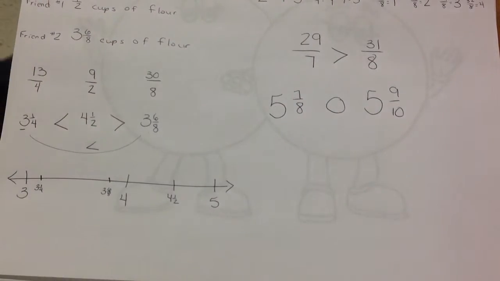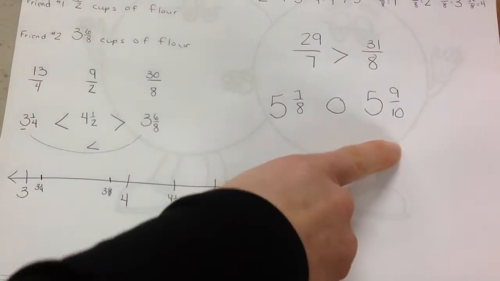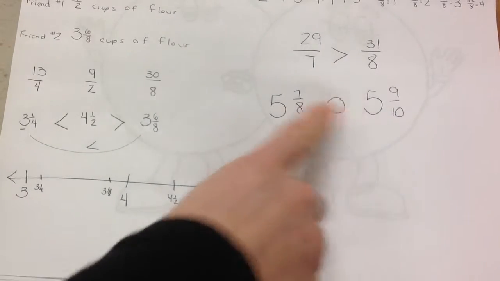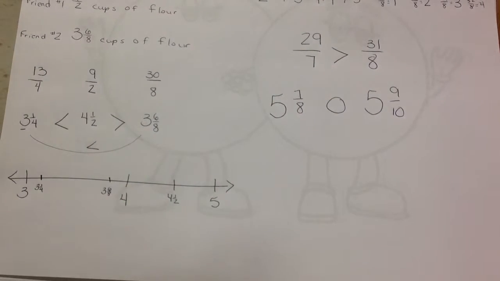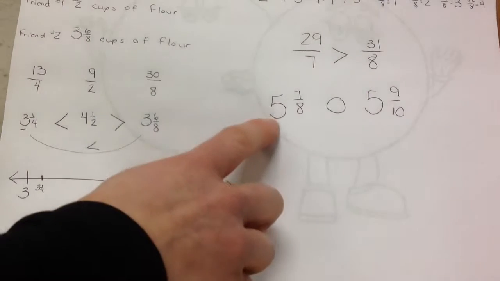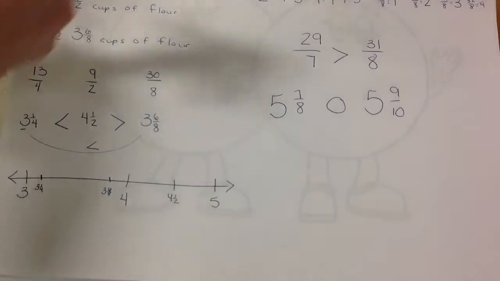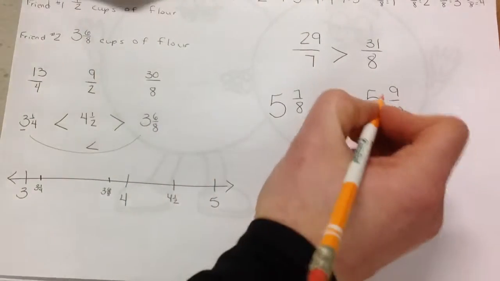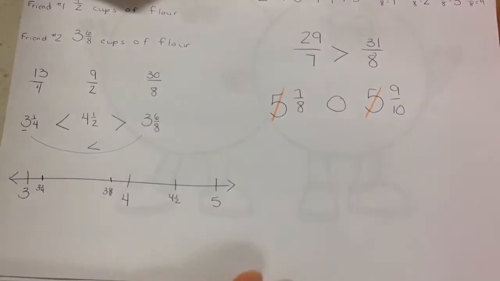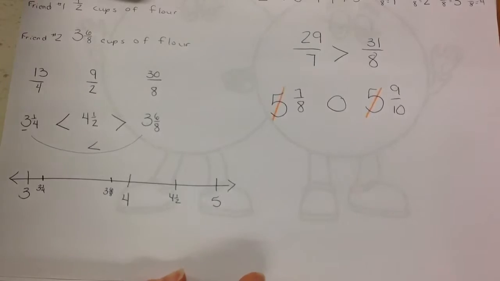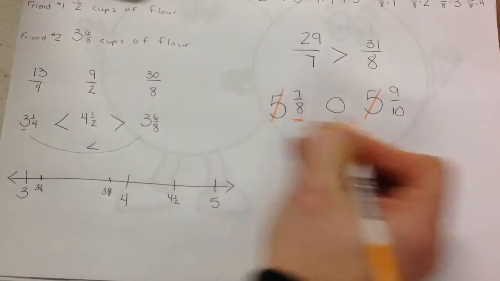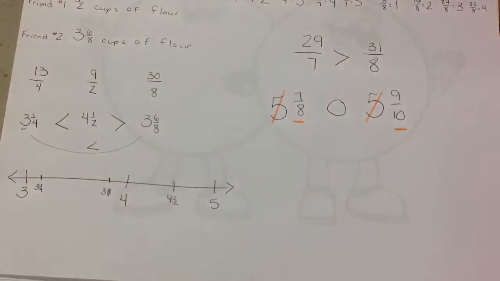This is the last piece I want you to look at. 5 and 7/8 versus 5 and 9/10. How would I compare those two? Well, first off, what wholes do they fall between? Well, they fall between 5 and 6. So they already both fall between each one. So you know what I'm going to do? I'm going to pretend this 5 isn't there because they kind of cancel each other out. They're the same. So really I'm comparing 7/8 and 9/10. So from there, that's when I can decide which one is larger.